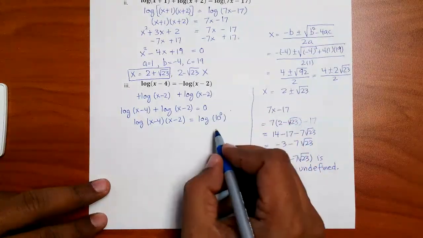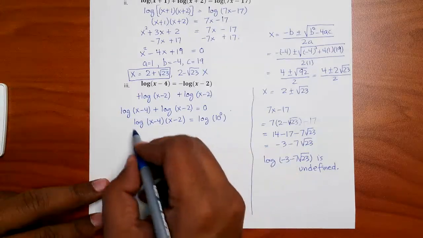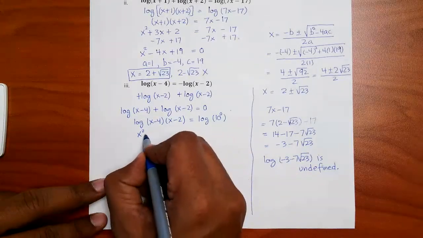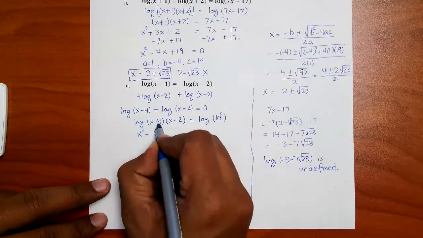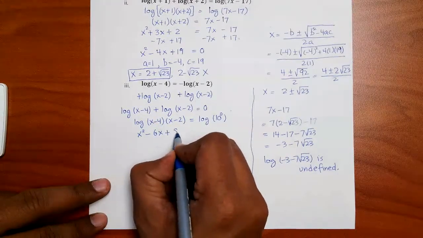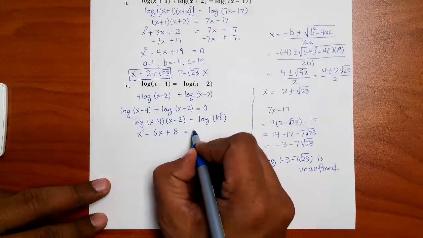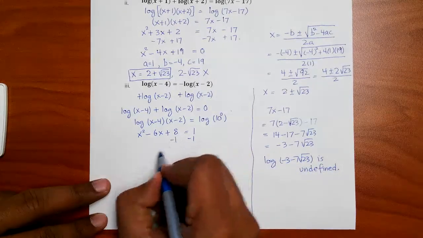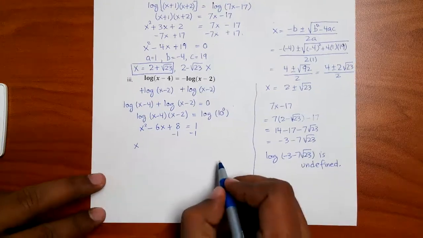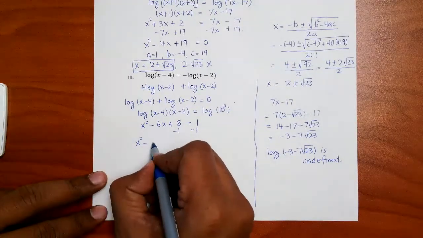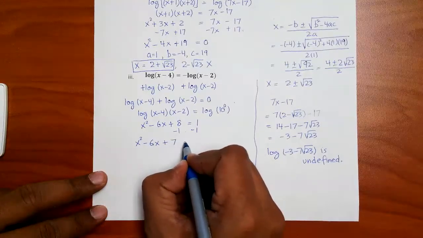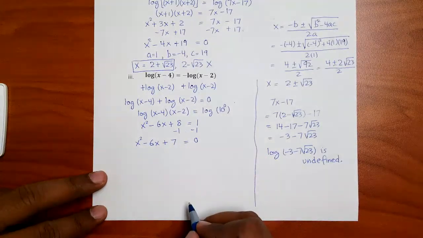Okay, so when we remove it, we will end up with x squared minus 4x minus 2x is minus 6x, minus 4 times minus 2 is plus 8, and that is going to be 1. So now we take this one over here. So x squared minus 6x plus 7 is equal to 0.